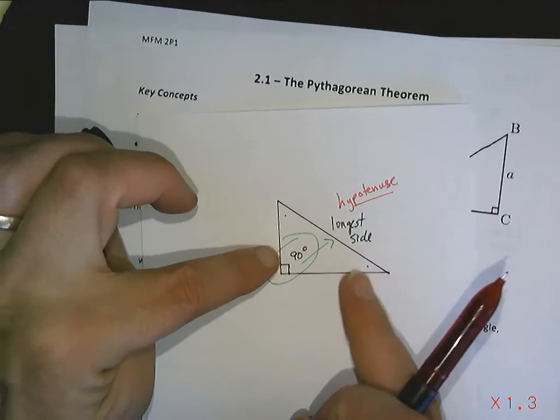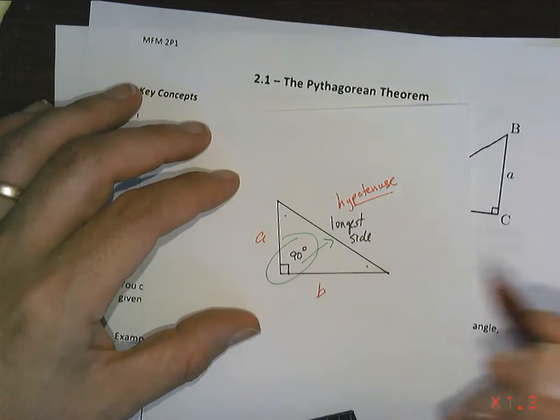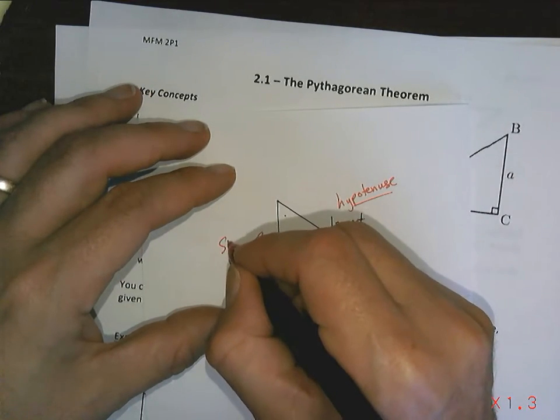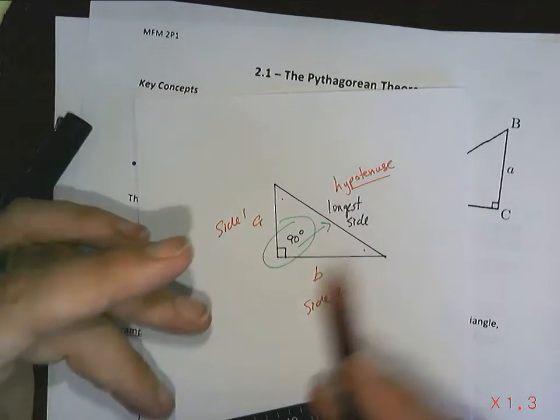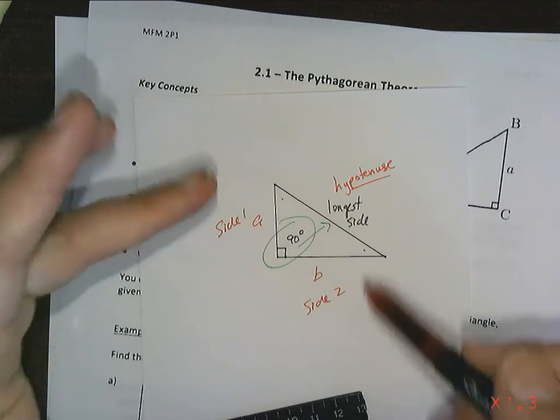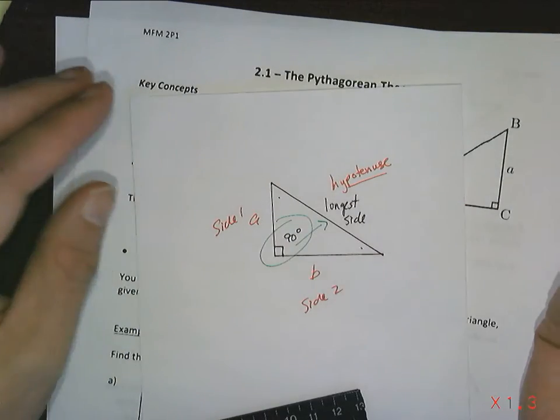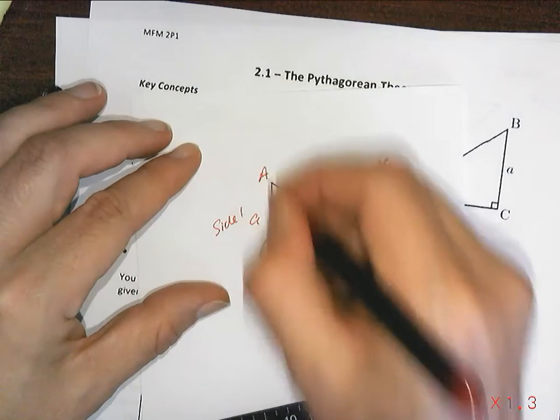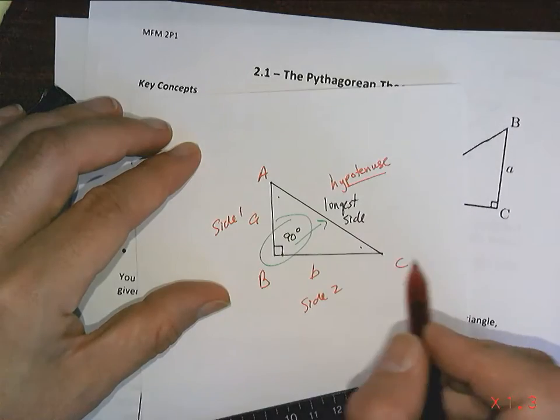Now these other two sides go by many other names. Sometimes we call one A and one B. Sometimes we call one side 1 and the other one side 2. It doesn't matter which one's which. Sometimes, if we name the triangle, we could call this side little a, this could be side BC. It doesn't matter.